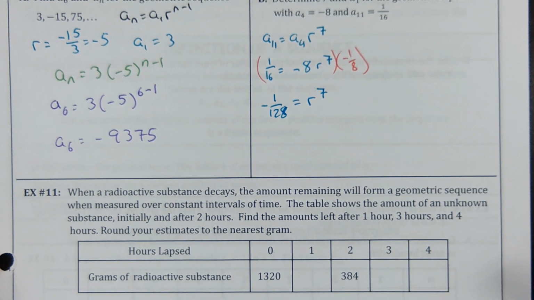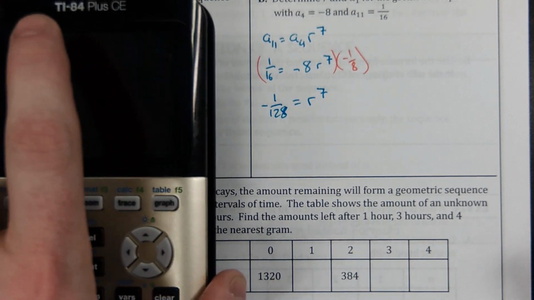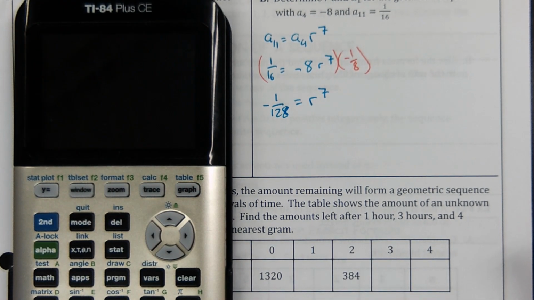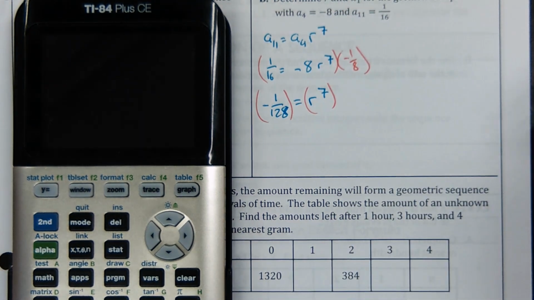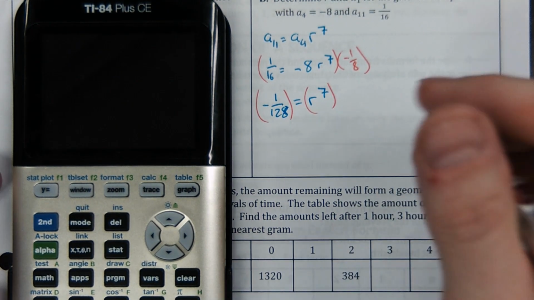And how do we cancel 7th powers? 7th root. Okay, 7th root is kind of a pain to track down and learn how to use the nth root feature of the calculator. So instead of saying 7th root, which isn't wrong, let's use an exponent. 1/7 power.